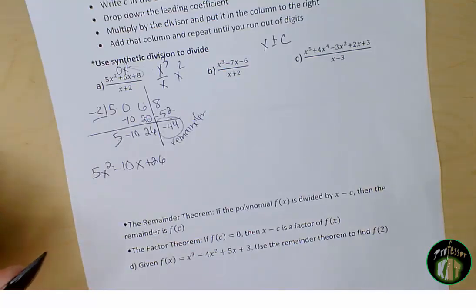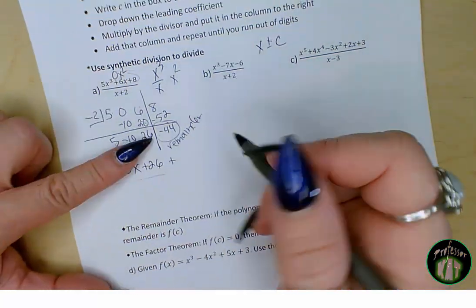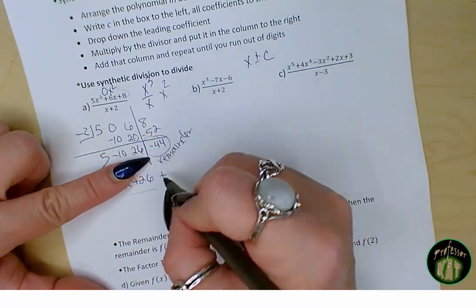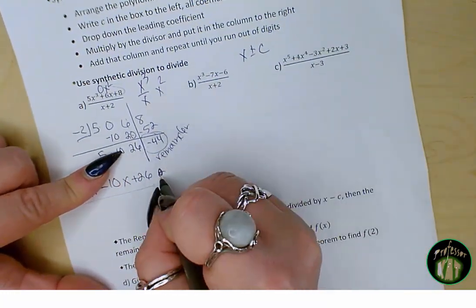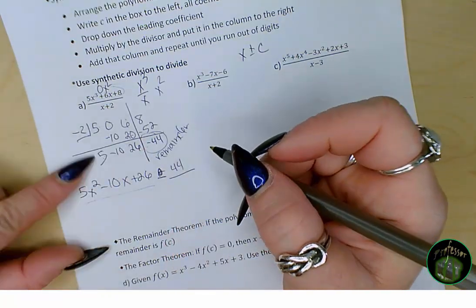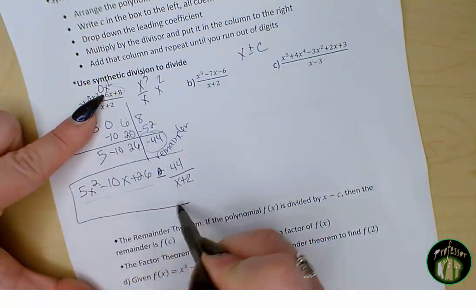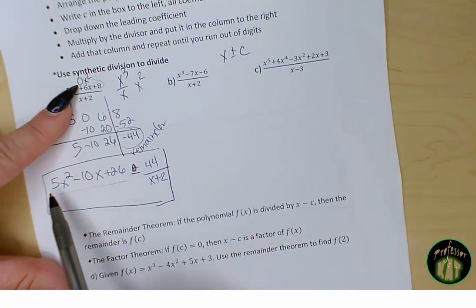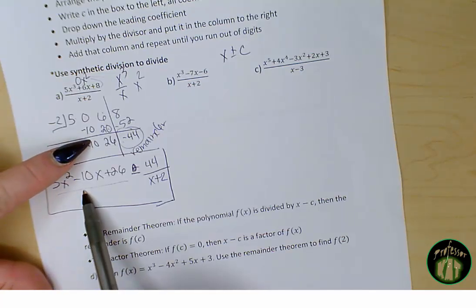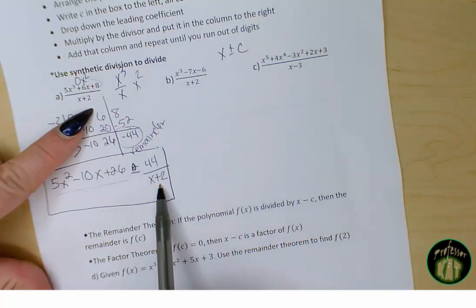And then the way that we write our solution, think of this as your quotient plus your remainder. So our remainder is, well, it's minus. So I would really want to do a minus our 44 over the divisor, which is x plus 2. So this is what your solution would look like: 5x squared minus 10x plus 26 minus 44 over x plus 2.